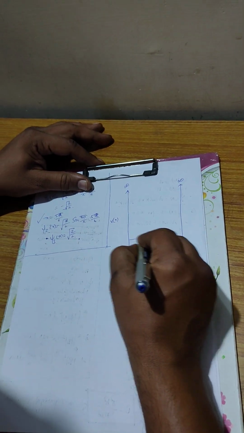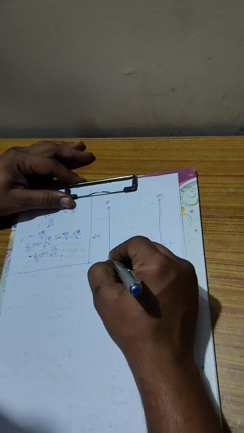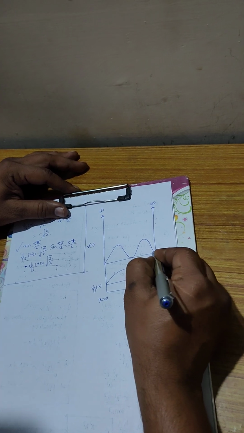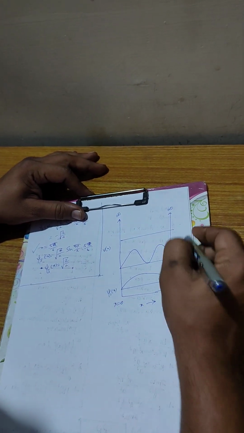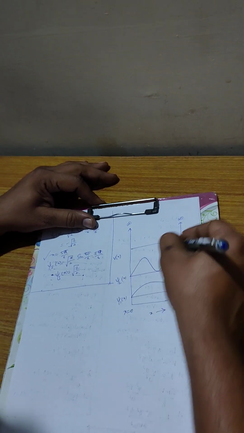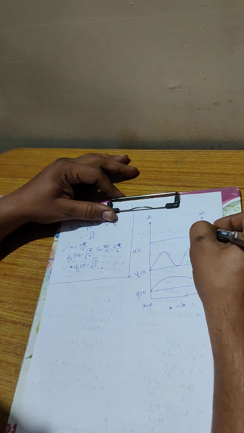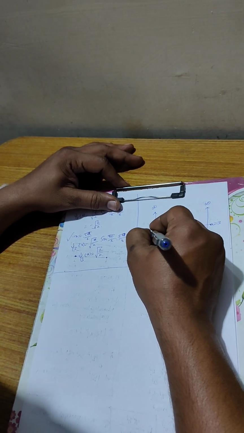For the first excited state, n equal to 2, the corresponding probability density appears in this manner, and this is psi 2 of x. For the second excited state, the corresponding quantum number is n equal to 3, and the wave function is represented as psi 3 of x.